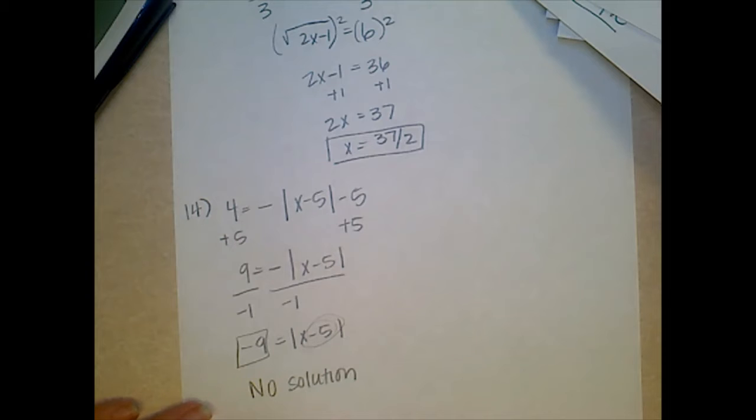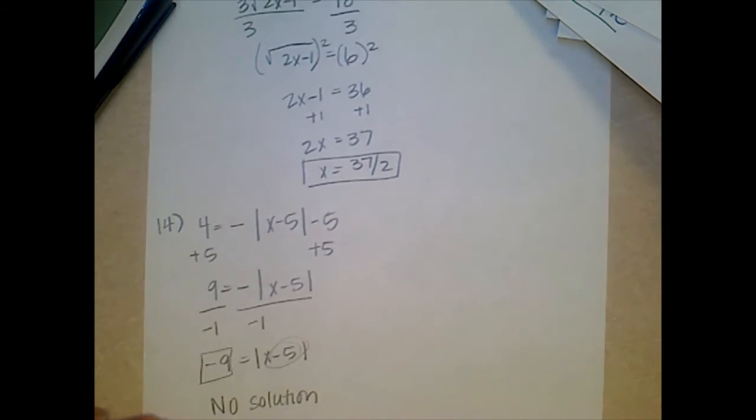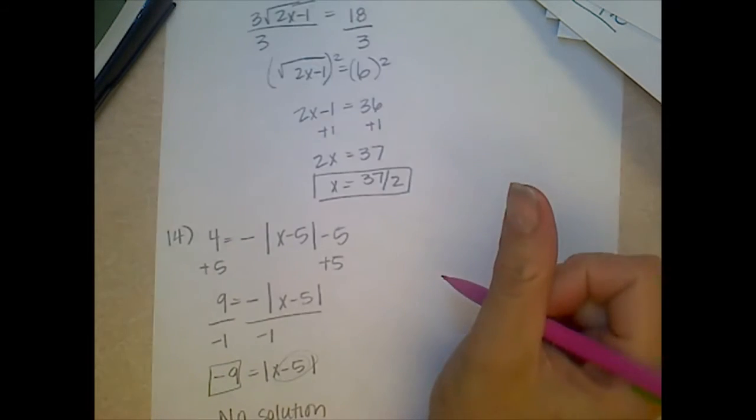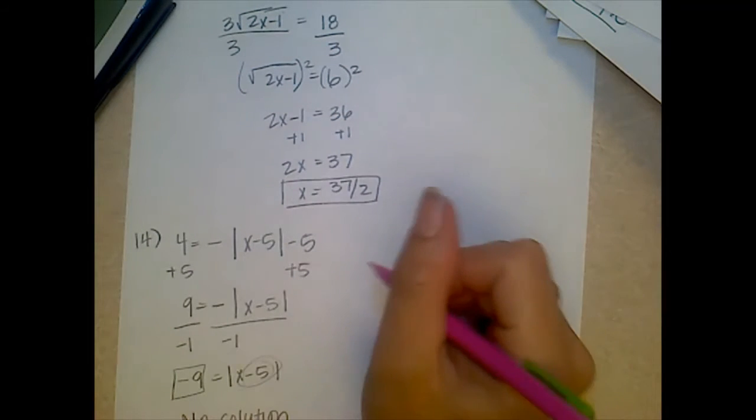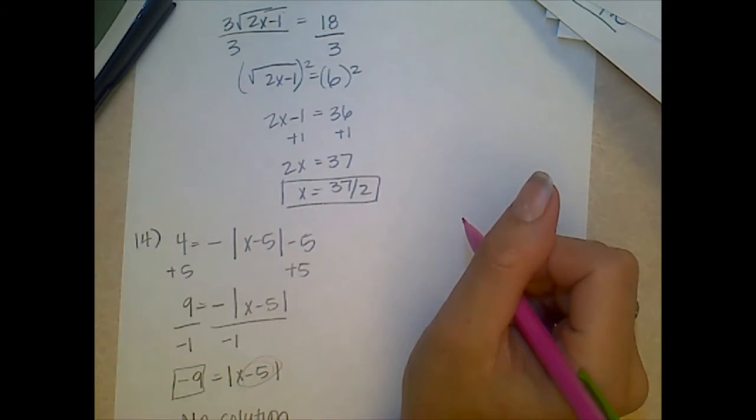Easy, easy. Okay? So you can do the other one. The other one doesn't end up that way. I just wanted to show you those situations because you'll probably see one on your test.